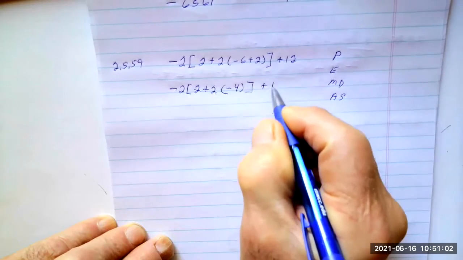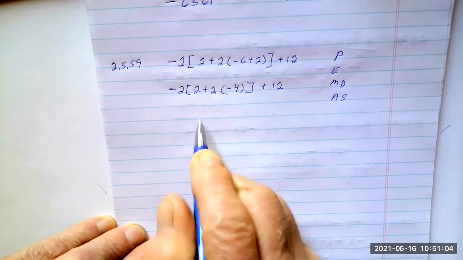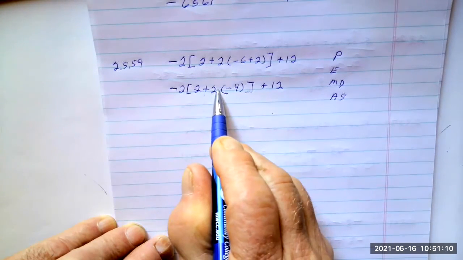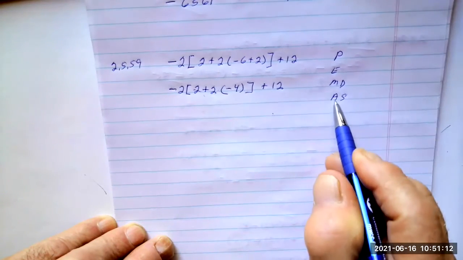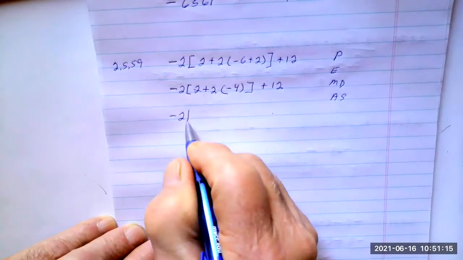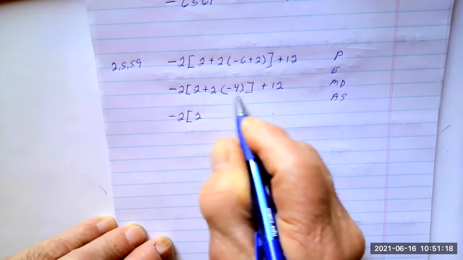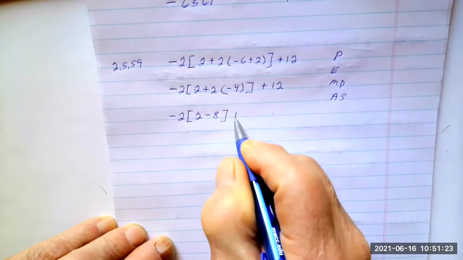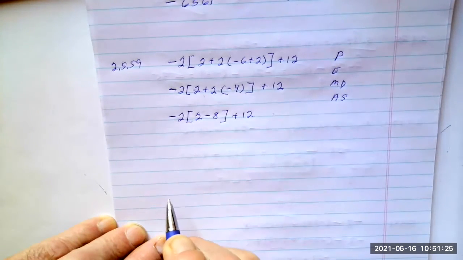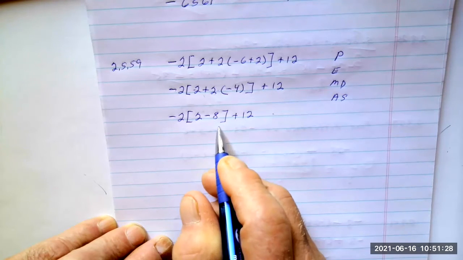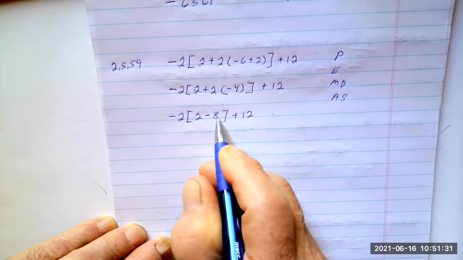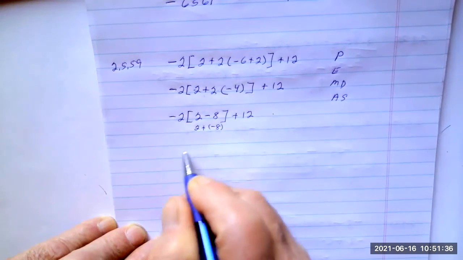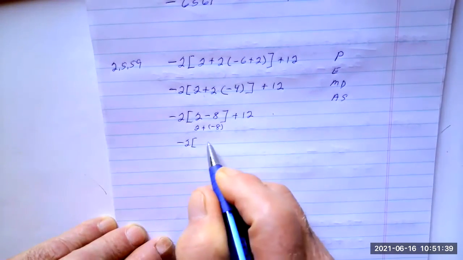Close bracket, add 12. Don't be in a hurry to add first, even though you see the add, because understood there's a multiplication symbol here, and multiplication has the priority over addition. So it's minus 2, bracket, 2 times negative 4 would be a negative 8. Close bracket, plus 12. We need to do what's inside the bracket first. This is 2 take away 8. And 2 take away 8 is really to add the opposite. And that's really going to be minus 6.